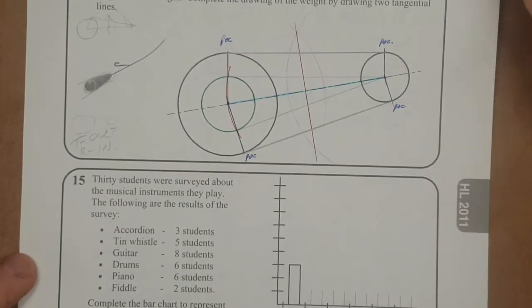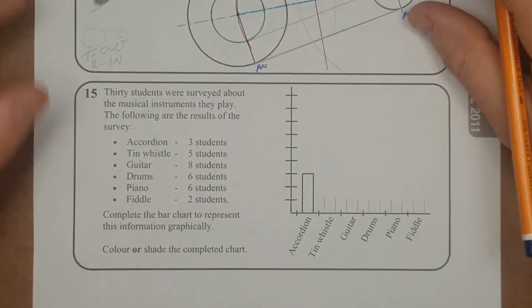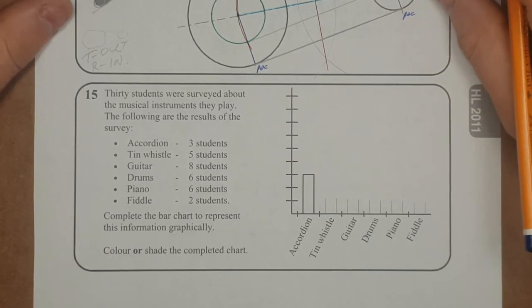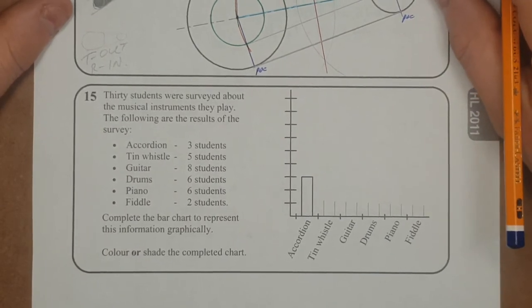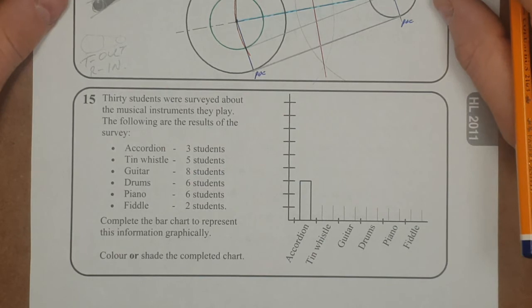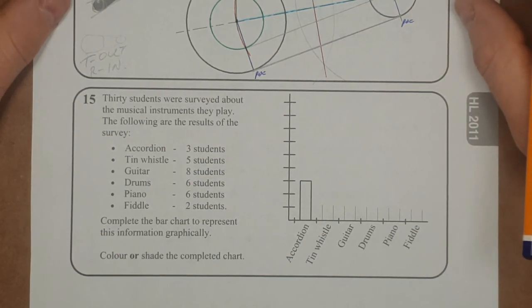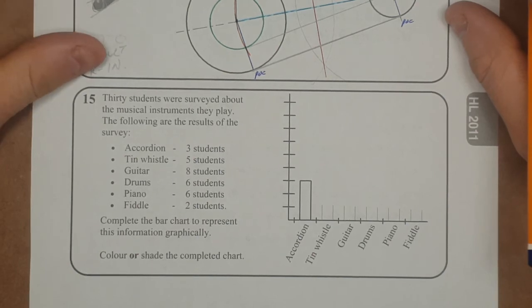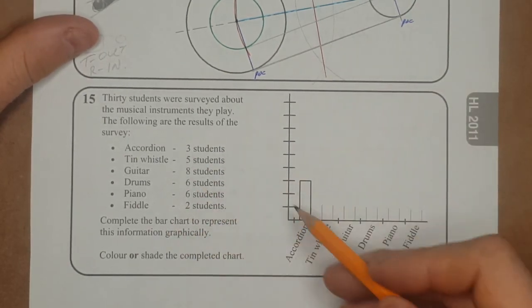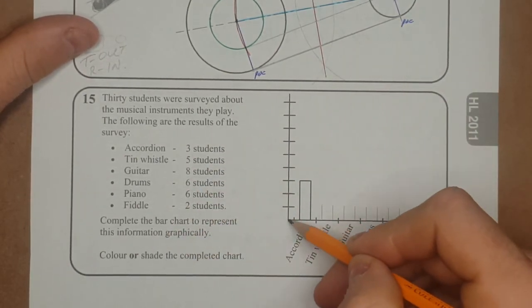Final question. As always, it's a bar chart, pie chart, or Cartesian coordinates. This time, 30 students were surveyed about the musical instrument that they play. The following are the results of the survey. Complete the bar chart to represent the information graphically. So accordion, 3 students. Accordion is already given as 3.